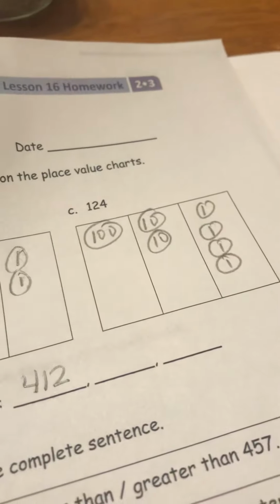Now, for number 2, it says circle less than or greater than. All right, then whisper the complete sentence. So we like for the students to be able to say back or say to themselves what the sentence is. So let's look at A. It says 112 is less than or greater than 135. Well, if you have some scratch paper, we can again make a place value chart just like this. Or we can just take a look at the numbers we got here.